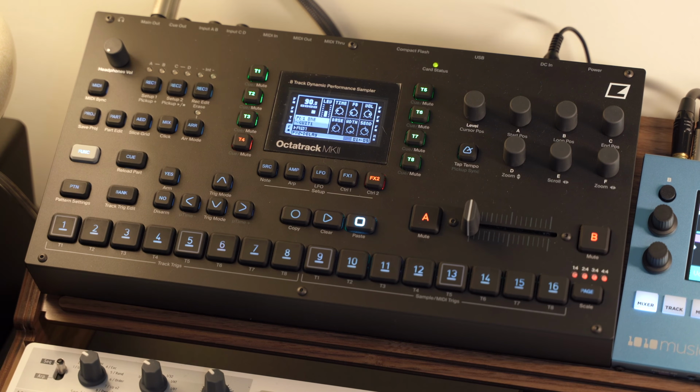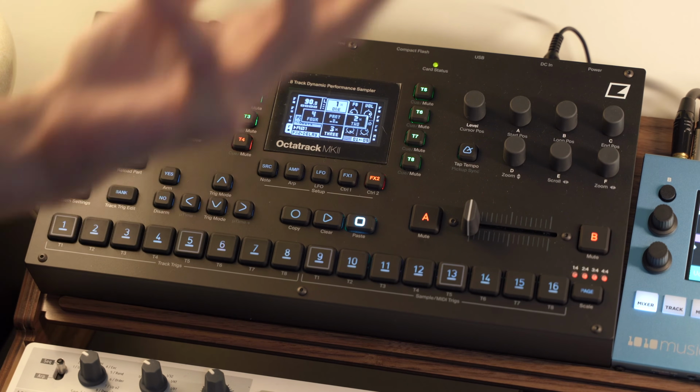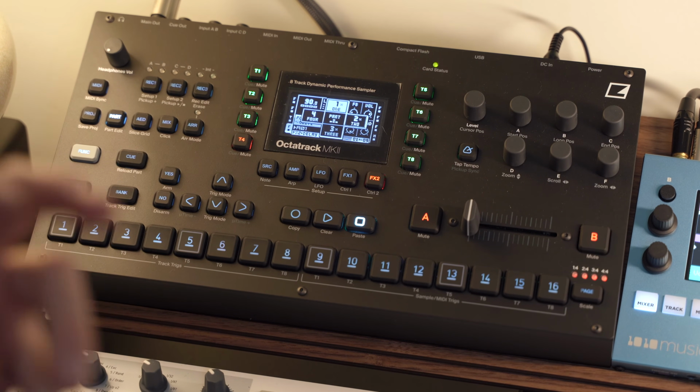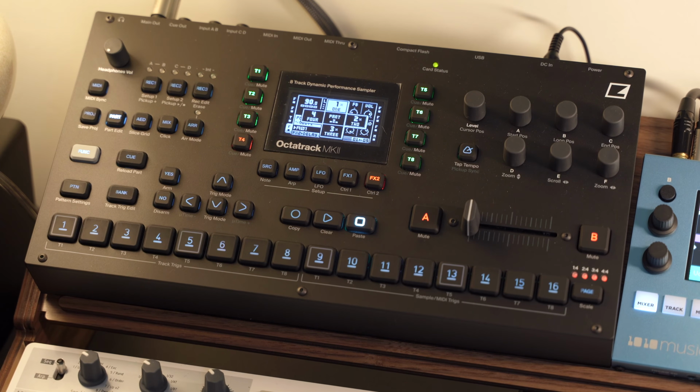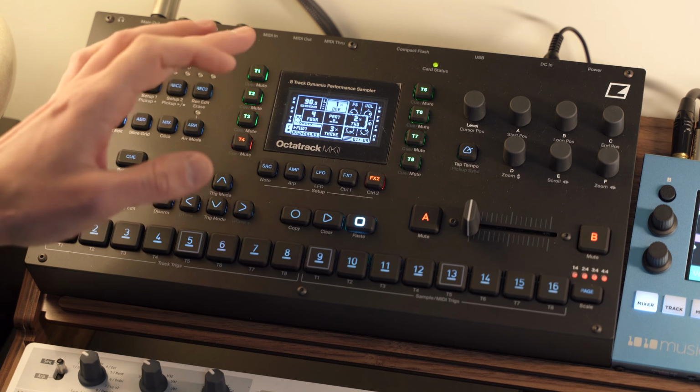So let's talk about parts for a second, because parts are an integral part of what the Octatrack does, but it might not be super clear why they exist, because you have a project with banks and patterns. That's kind of general language in the Elektron realm these days. But parts are different. Parts contain information about which machines are placed on each track.